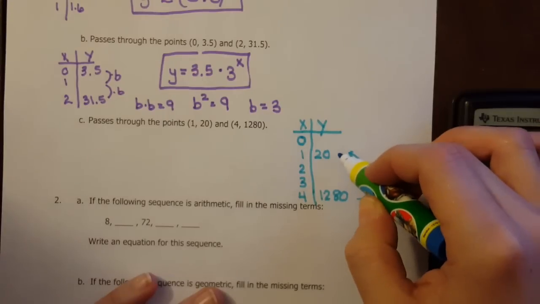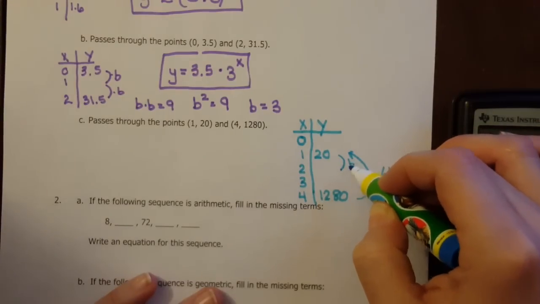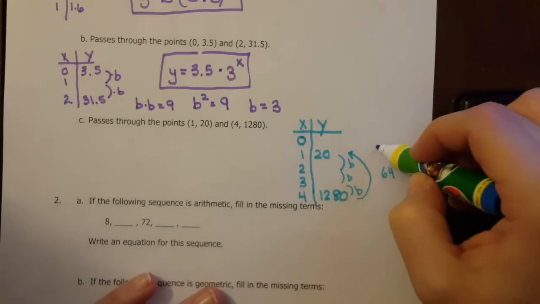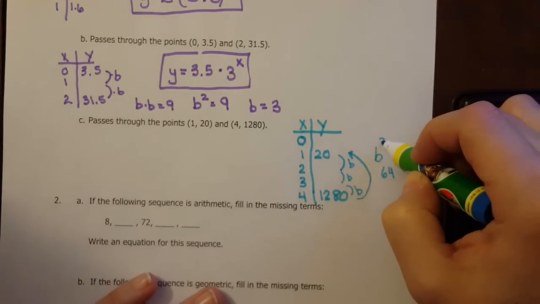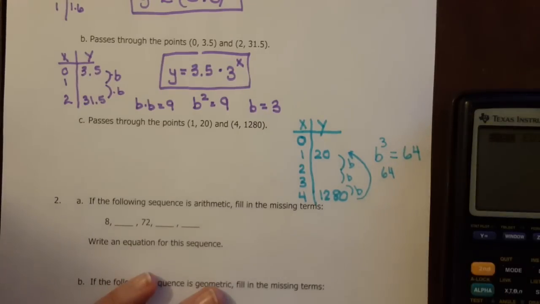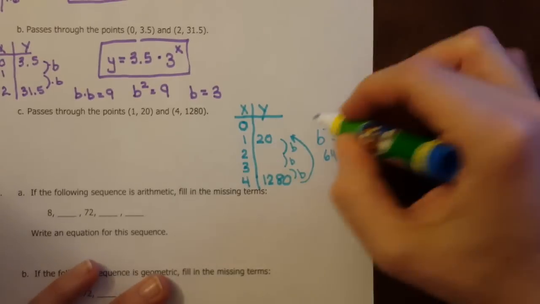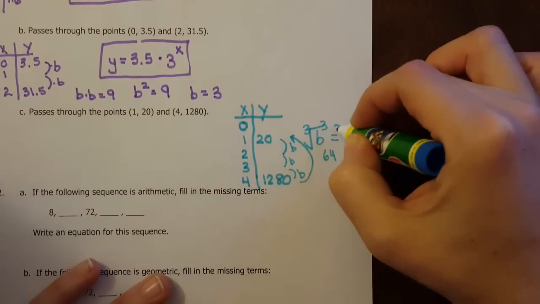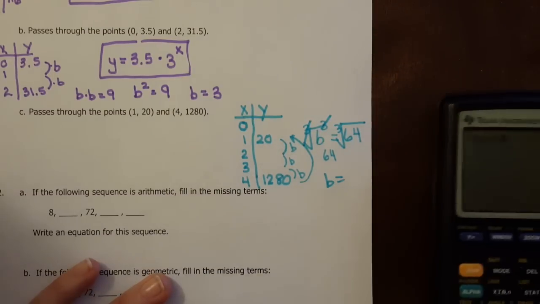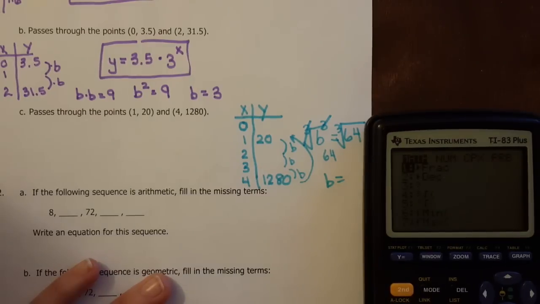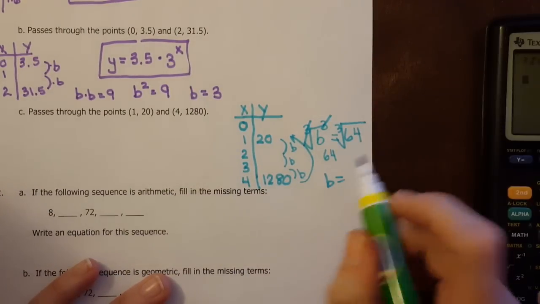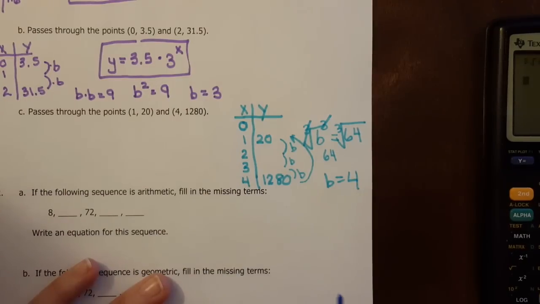I'm going to count how many times I have to multiply. This would be b times b times b again. So I multiply b times b times b, which is b cubed, has to give me 64. So if I want to know what b is, I'm going to take the cube root of both sides. The cube root cancels out the cube. And in your calculator, you push math, go down to number 4. That's the cube root. The cube root of 64 is 4. So b is 4. That means I'm multiplying by 4.